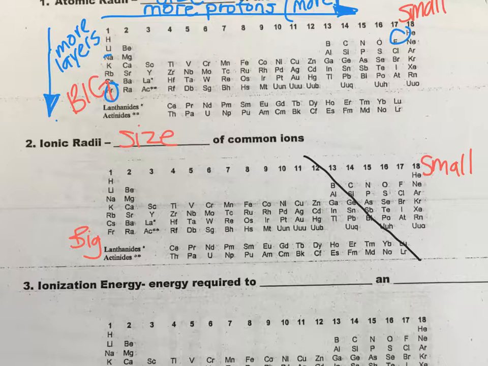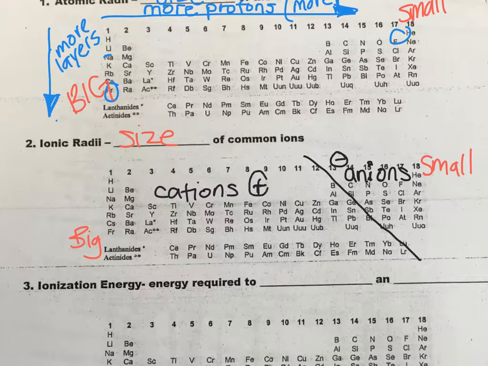So there is a break in this trend between our anions, which are the negative guys. The easy way to remember that is that anions has an N in it for negative. And then our cations. Cations have a little T in the middle that looks like a positive symbol. Those are positive ions. Actually, let's finish up with the trend and then we'll come back to that.